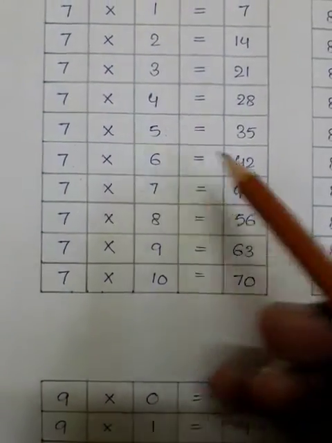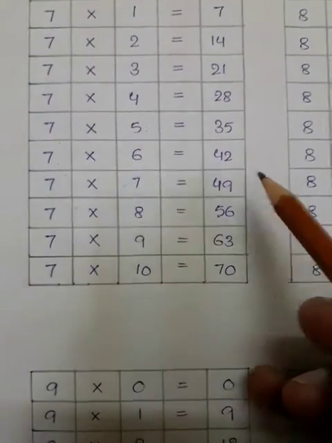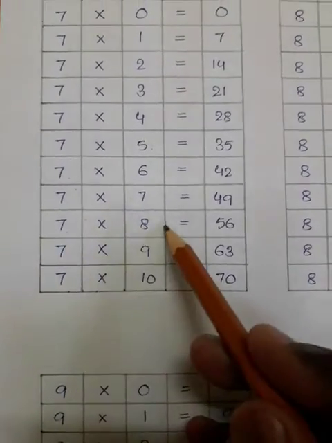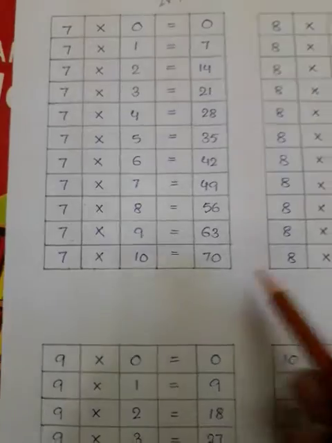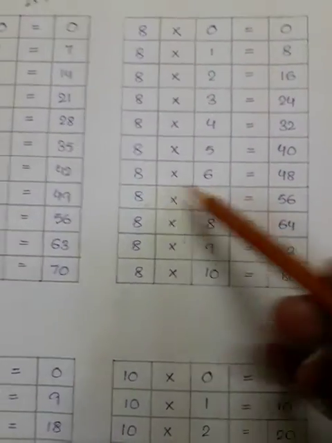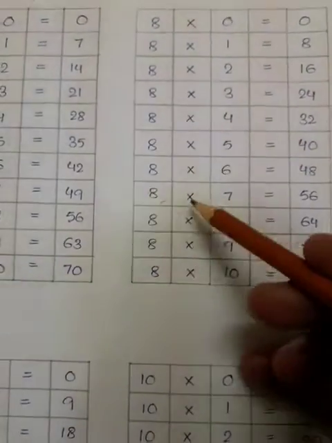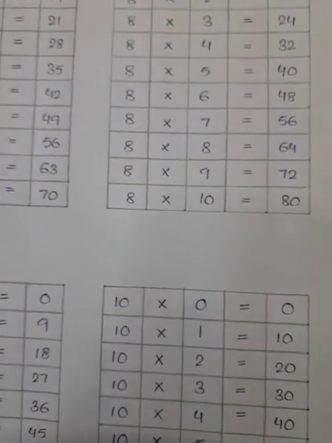So 7 times 6 equals 42, 7 times 7 equals 49, 7 times 8 equals 56, 7 times 9 equals 63. 7 times 10 is easy. If you learn the 7 table perfectly, you don't need to learn 8 times 7, because 8 times 7 means 7 times 8. So 8 eights are 64, 8 nines are 72.